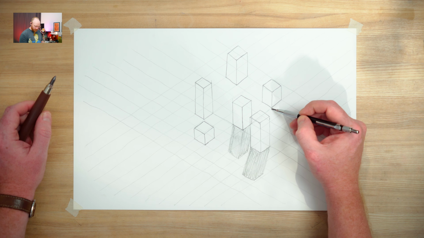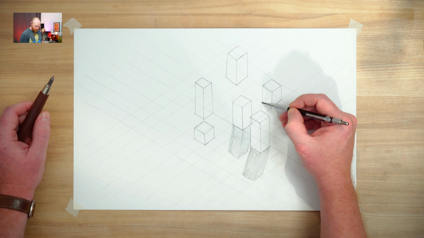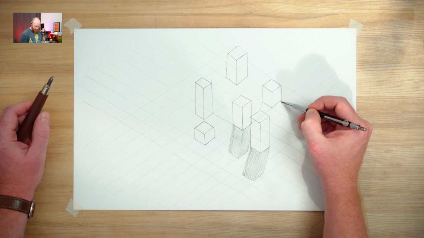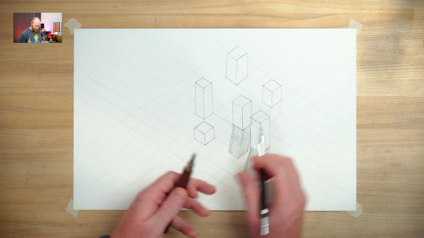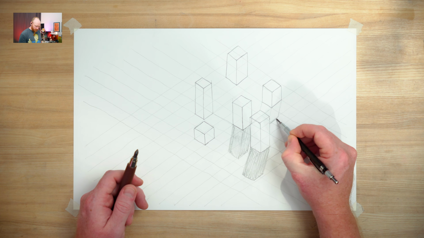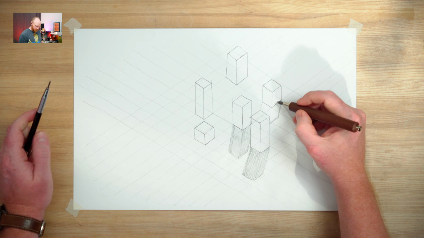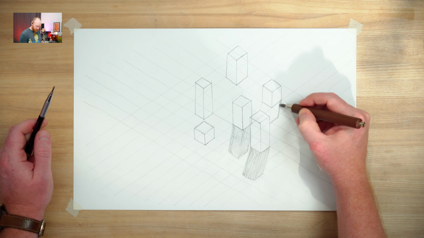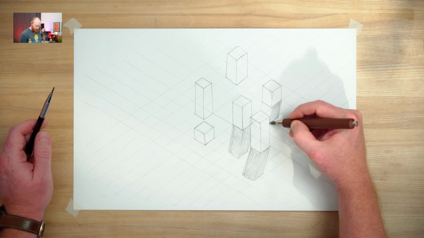And some shadows may fall behind other objects, helping to distinguish foreground from background, everything roughly finding its way into that parallel system of the ground, even when the shadows distort and cross it at various angles.